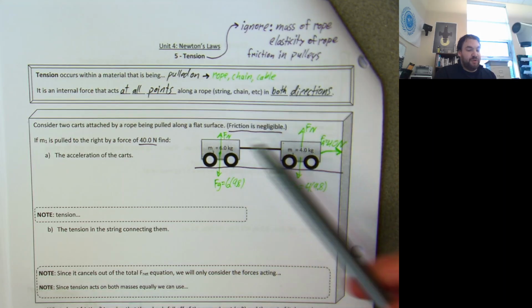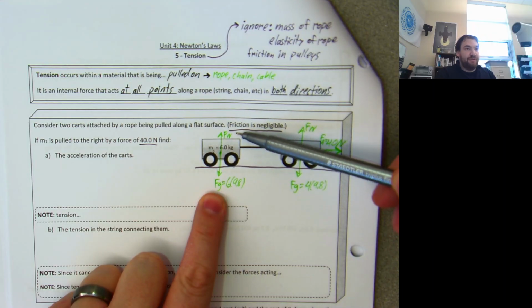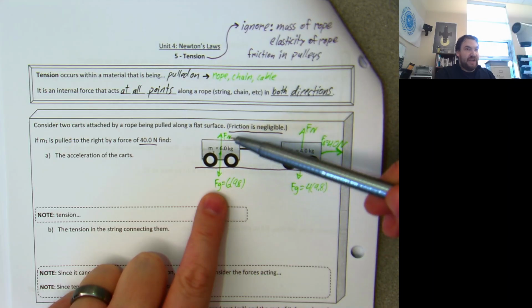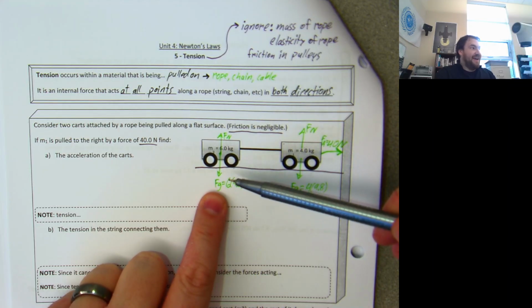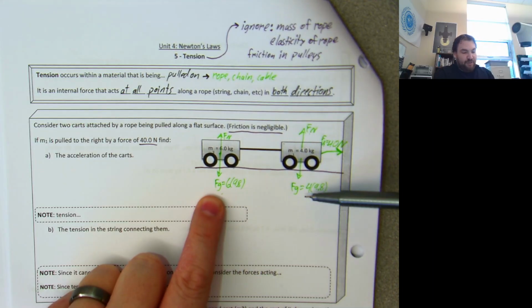The Fg, which one? There's two of them. This Fn is going to be equal to which Fg? The one that's acting on the same block. I'm asking the question because that is a mistake that I've seen made. So this Fn is going to equal this Fg. This Fn is going to equal this Fg.